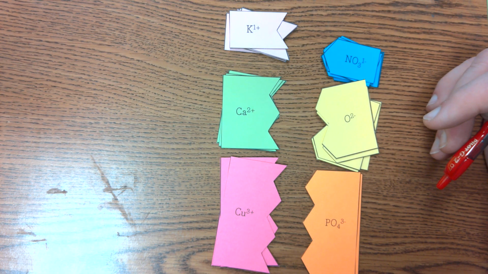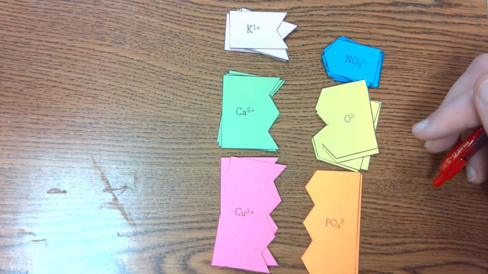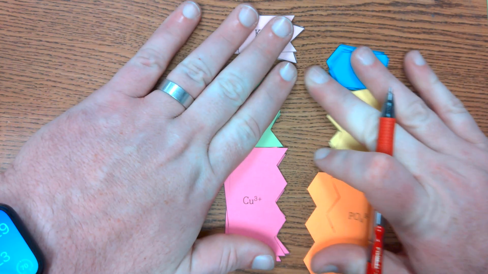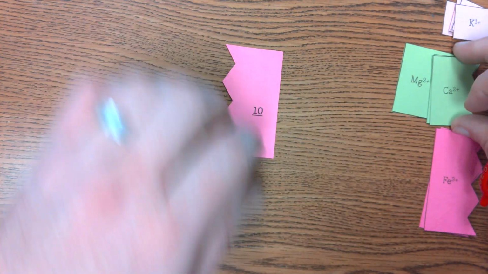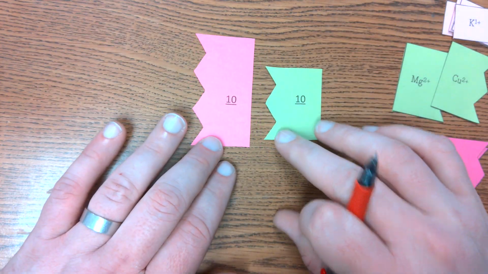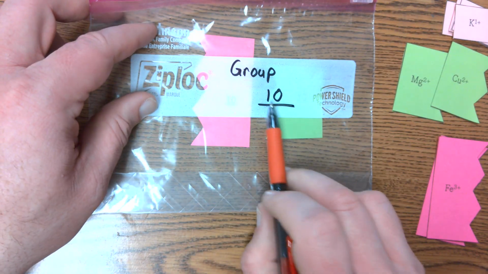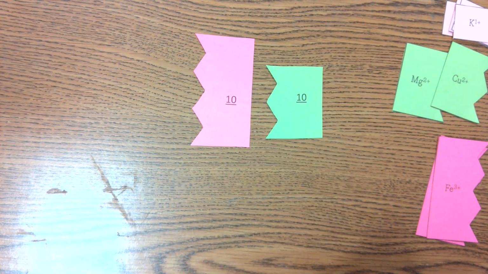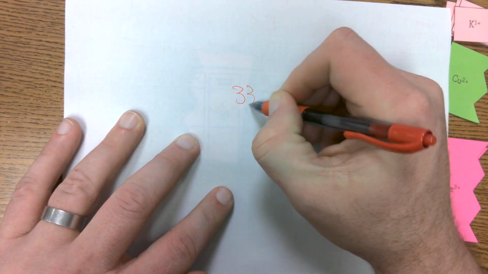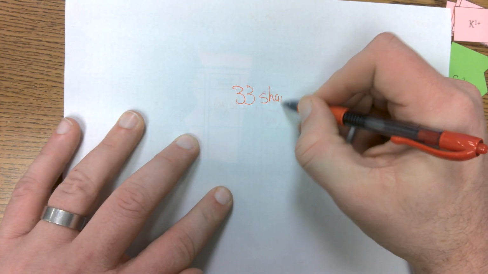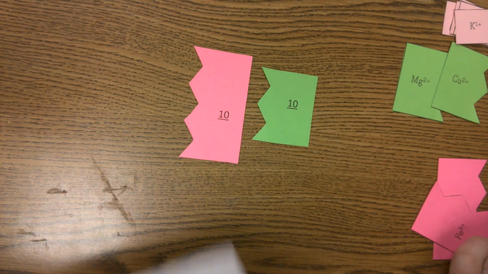When you're done, turn this in and put all these back in the baggie. All of the ones on the back should have a number underlined. So these all go with group 10. So the little baggie you have should have group 10 on it. There should be 33 shapes. 33 shapes in each bag. So make sure when you're done you have 33 of those little pieces and you put them back in the bag. Let me know if you have any questions.